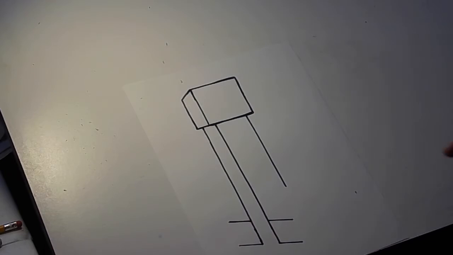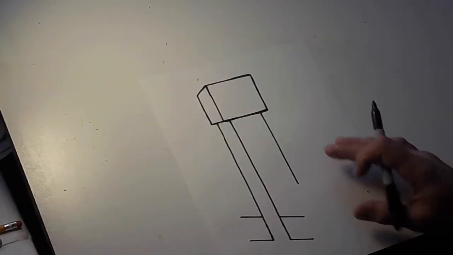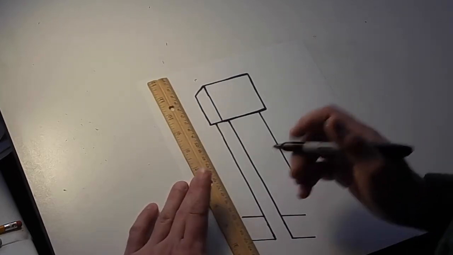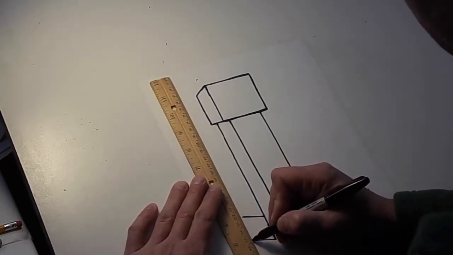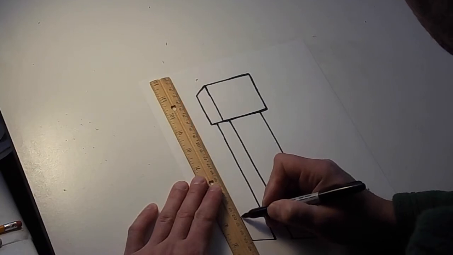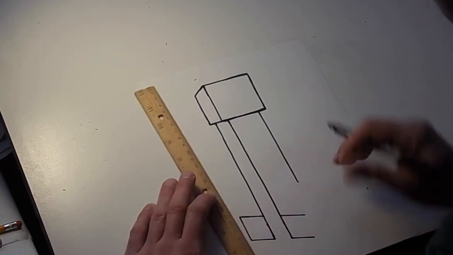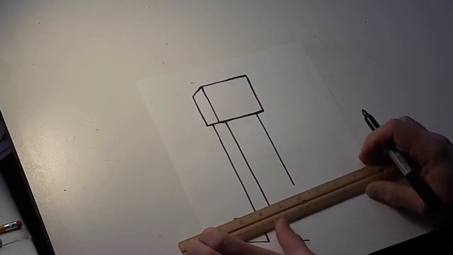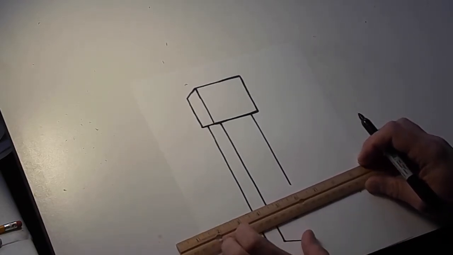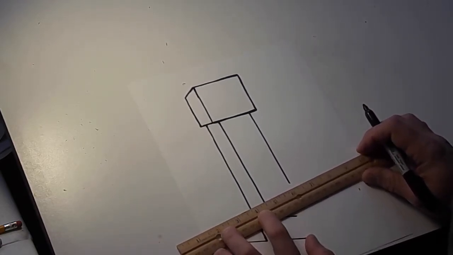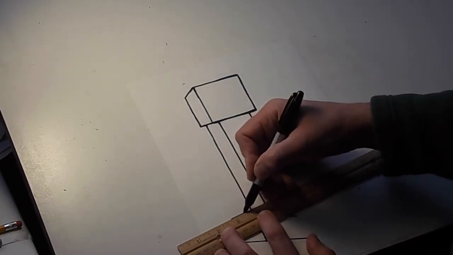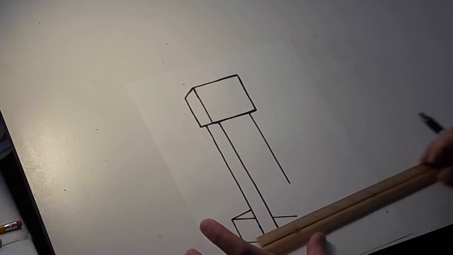Okay, so I'm going to finish off the kind of the ruler parts of this. I need to have a vertical line over here that's going to connect that. And then I need to do this angle. This is going to be like the back of that cubed foot that goes behind. So I'm going to stop right there.